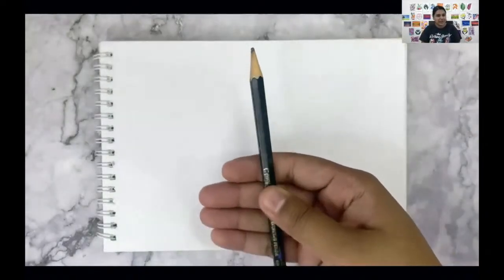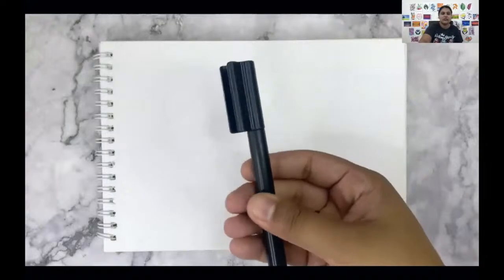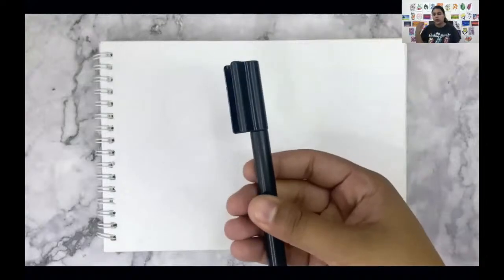The pencil is going to be there for you to go ahead and do the whole of your drawing. The next thing that you need for today's class is going to be a marker. Now, when it comes to your paintings, we're going to be going ahead and painting, but later on, we're going to be going ahead and doing outlining.